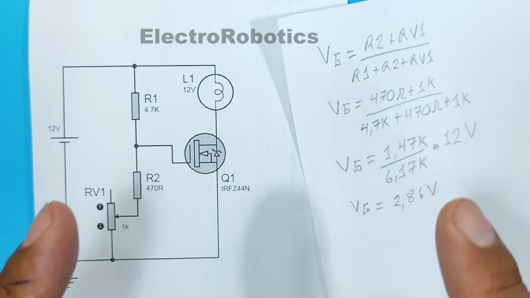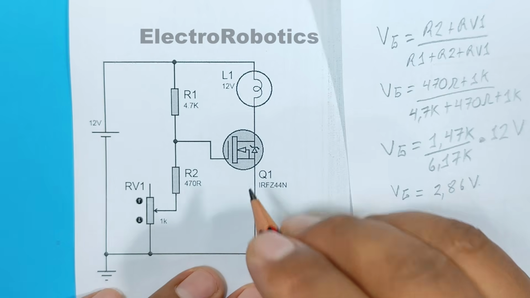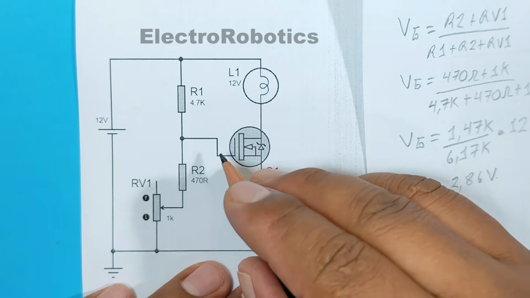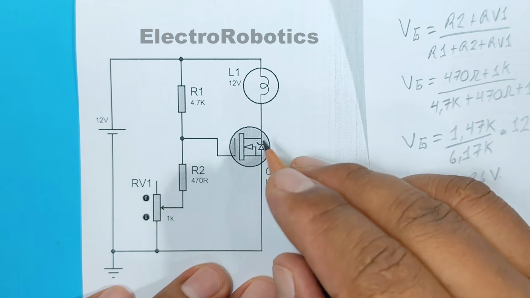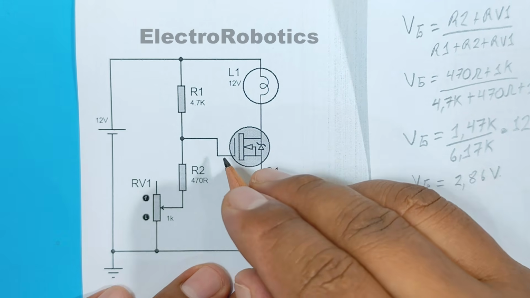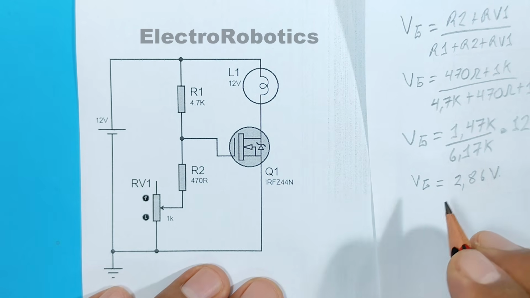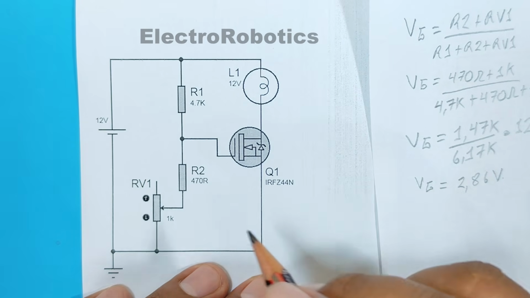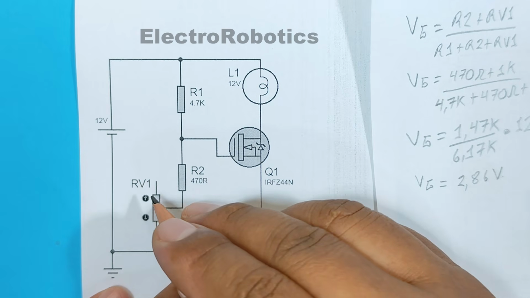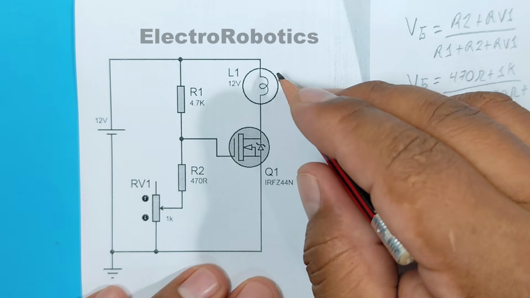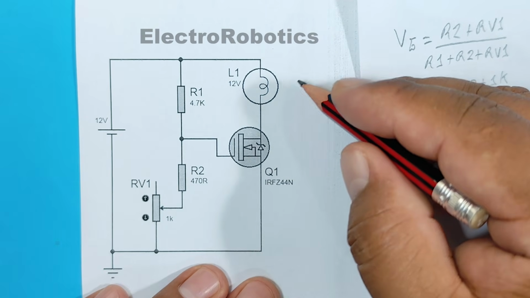What does this mean? It means that the MOSFET transistor will operate as a variable resistor, since the voltage will not exceed 4 volts. Now, if you want a MOSFET transistor to operate as a variable resistor, the voltage cannot exceed 4 volts. Therefore, this voltage meets that requirement. Now, this means that when we have the potentiometer at the minimum value, the bulb will remain off. And as we increase its value, the bulb will increase in brightness.